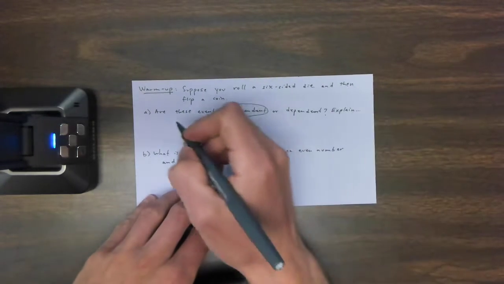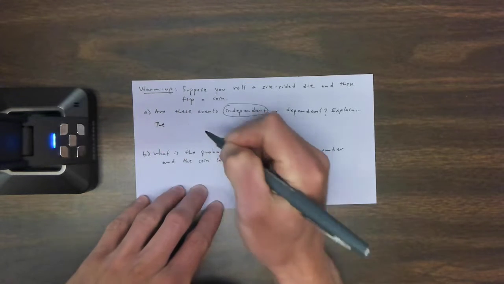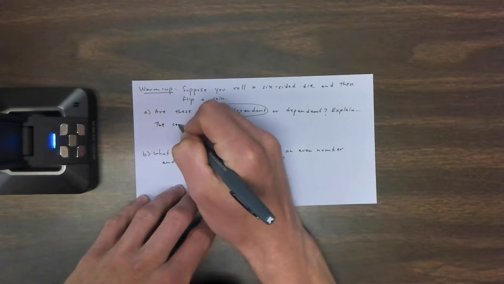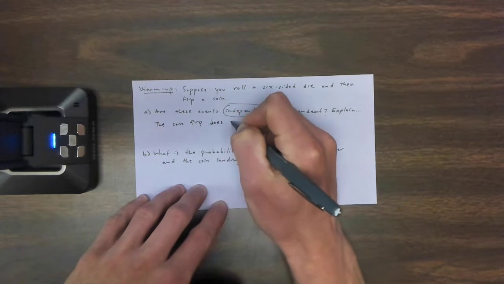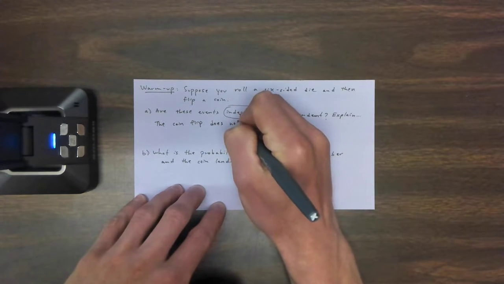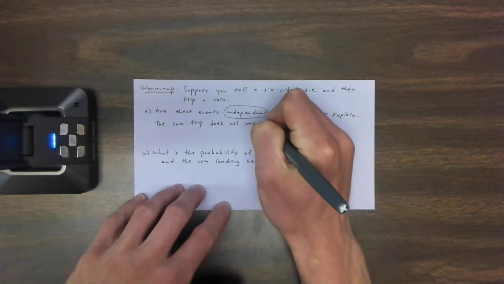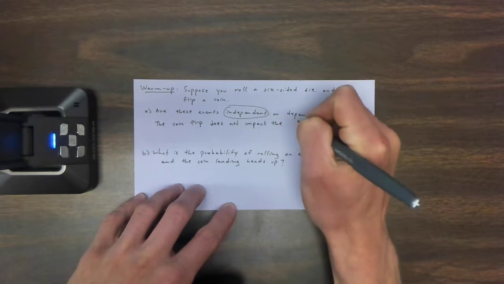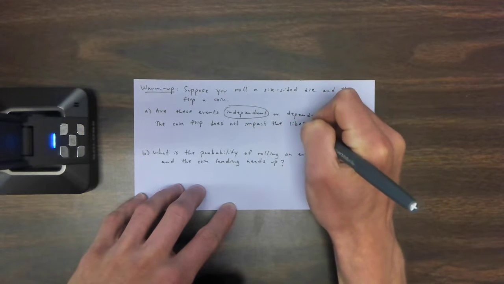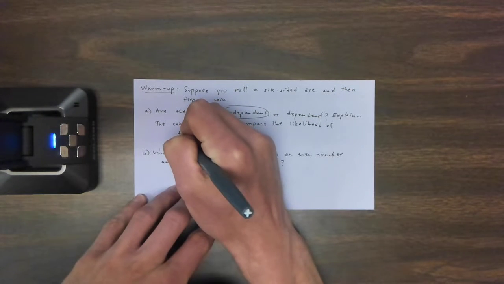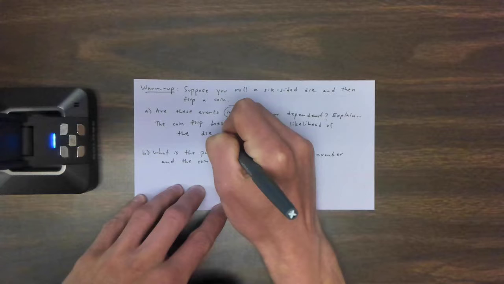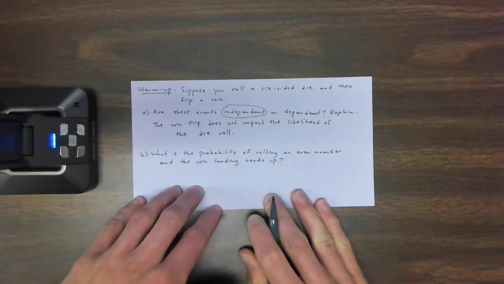And let's explain that. The coin flip does not impact the likelihood of the die roll, okay? So these are independent events.